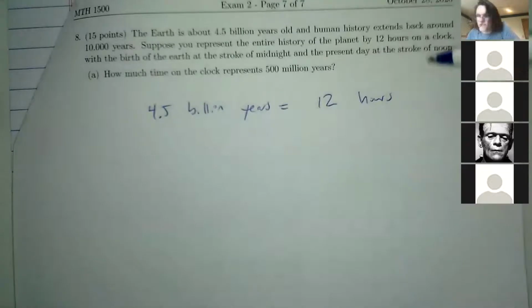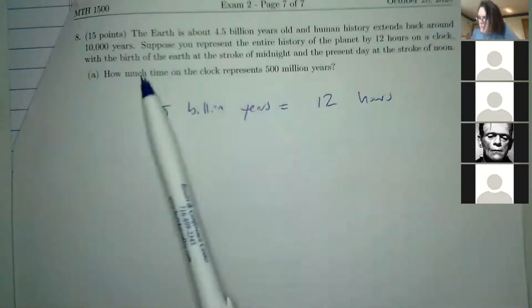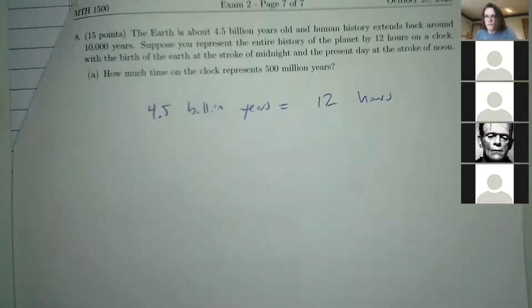And then I give you some more information here, like the birth of the Earth at the stroke of midnight. Imagine, it's probably easier with a physical clock.